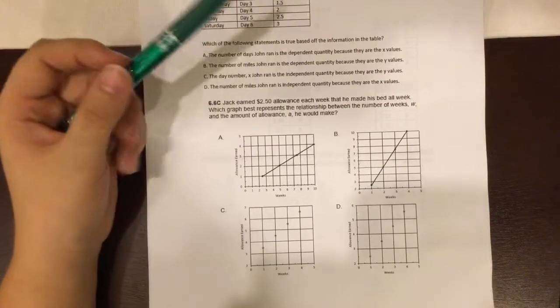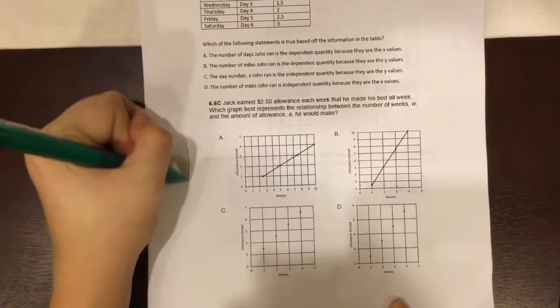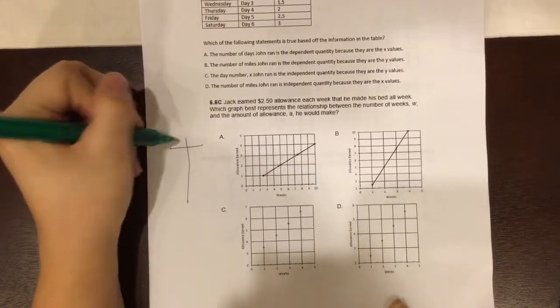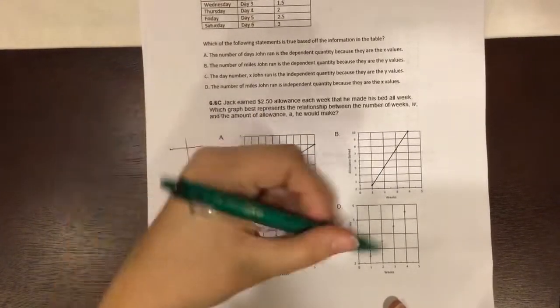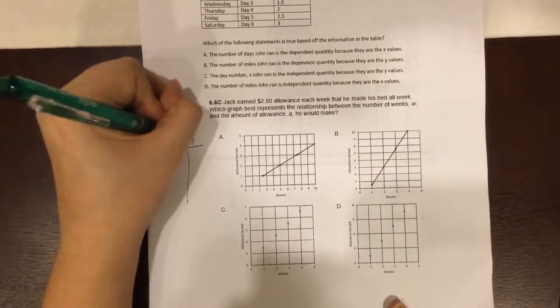Once you've found that out, go ahead and make a table with your rule that you have found. And you can go ahead and check if that table might match some of the coordinates that are on these graphs. Okay.